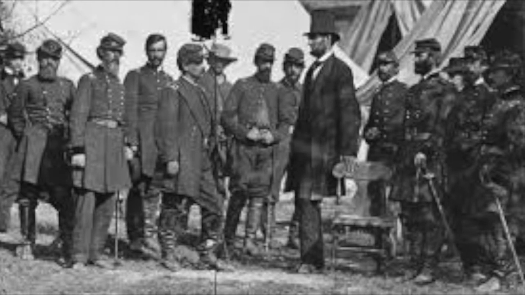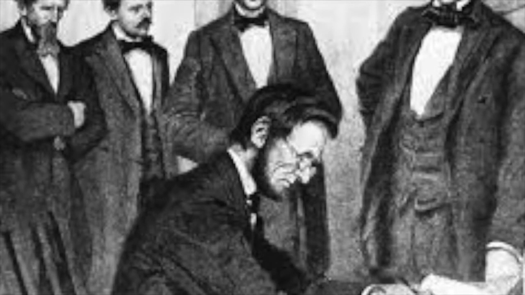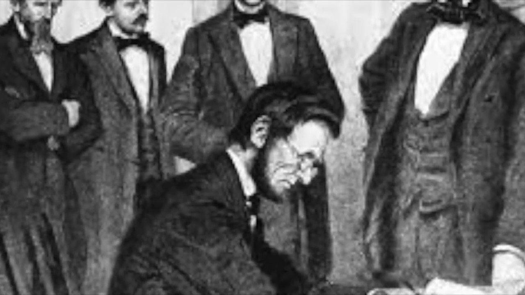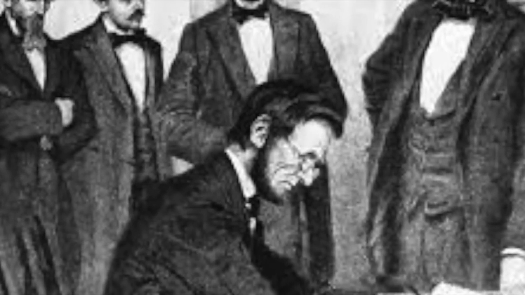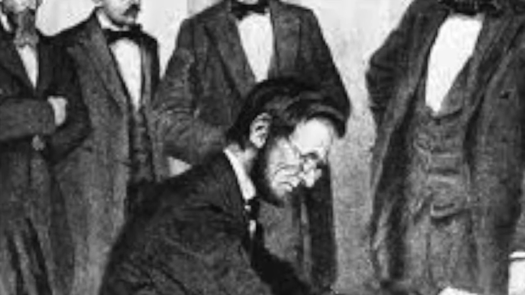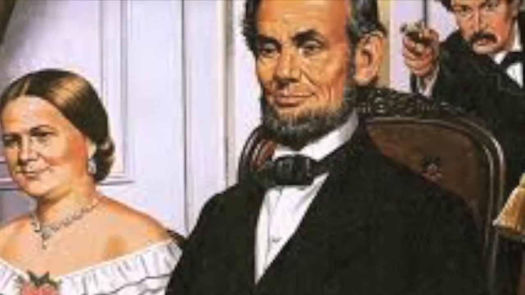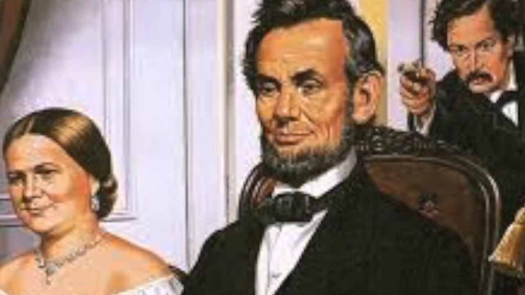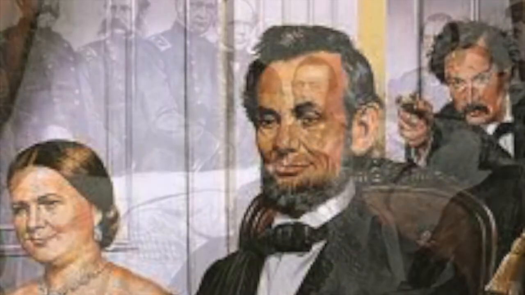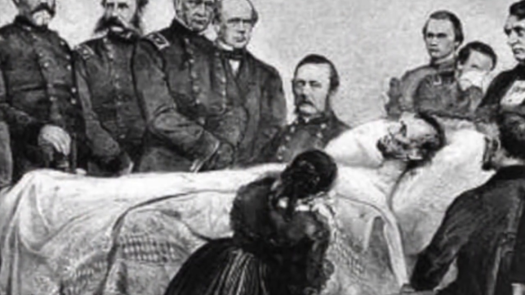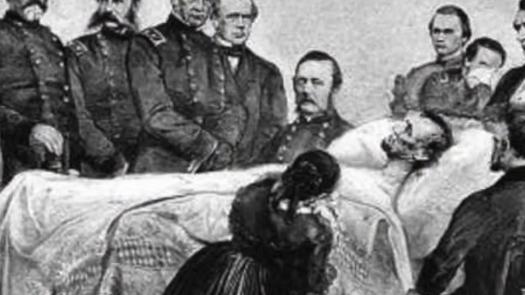On January 1st, 1862, Lincoln signed the Emancipation Proclamation, which freed the slaves that lived in the Confederacy. He later passed the 13th Amendment to end slavery for all time. 5 days after the war ended and the North had won, President Abraham Lincoln was assassinated. He died on April 15, 1865.